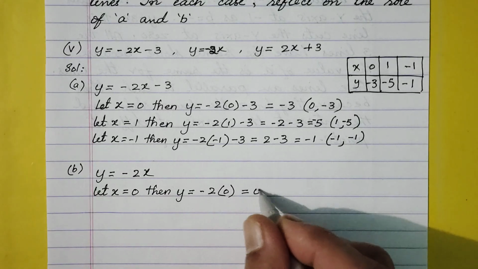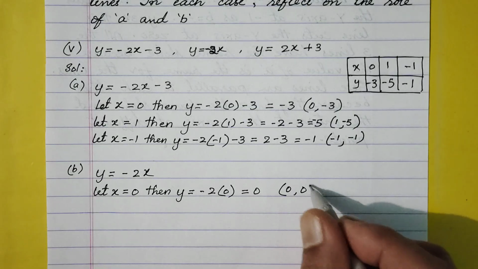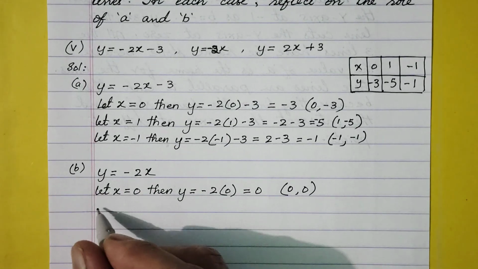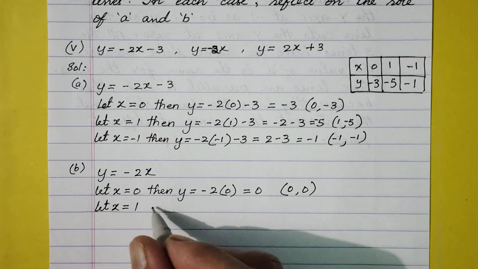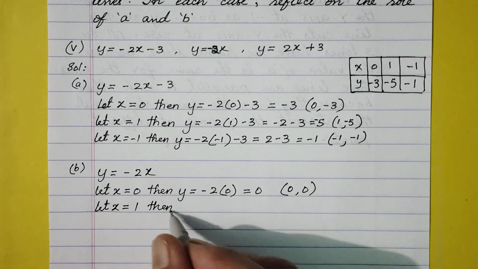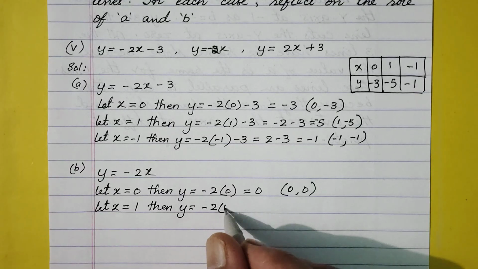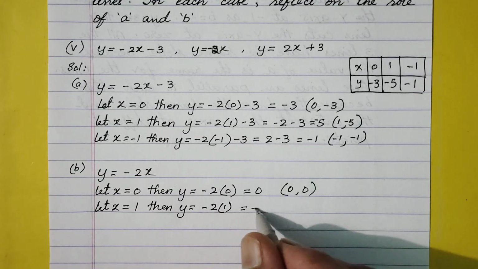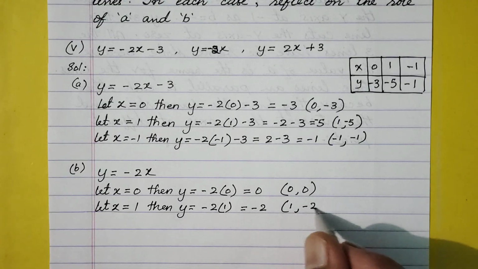That's equal to 0. So x coordinate 0, y coordinate also 0. So let x is equal to 1. Then y will be equal to minus 2 into 1. That is minus 2. So 1, minus 2.